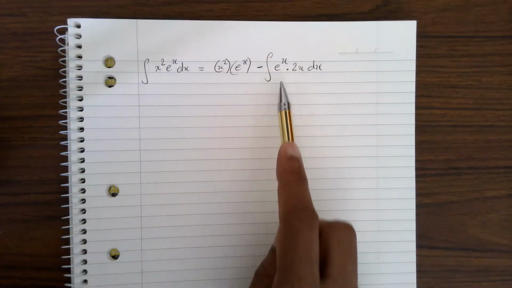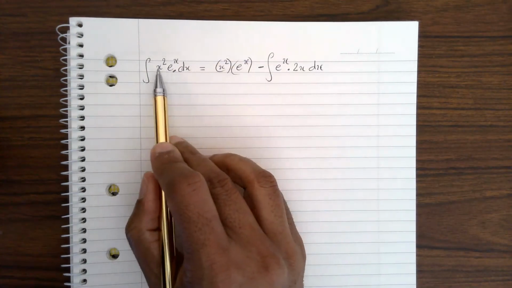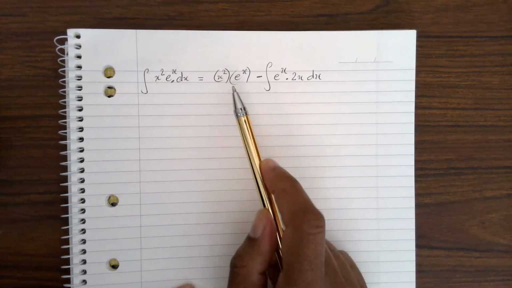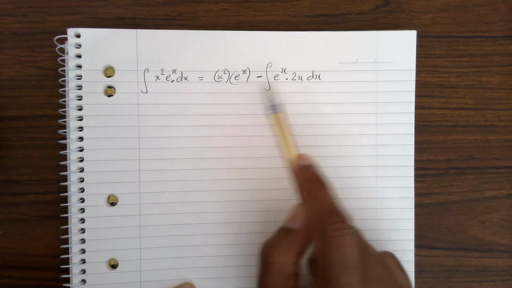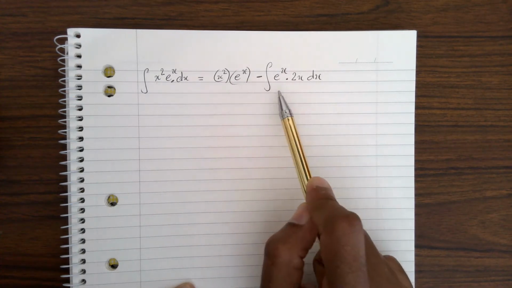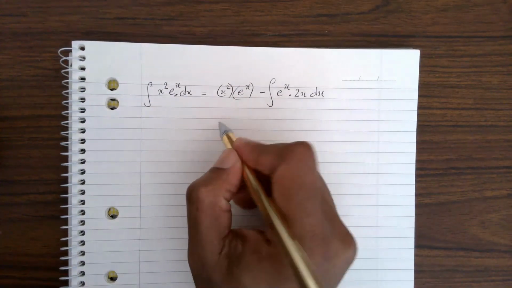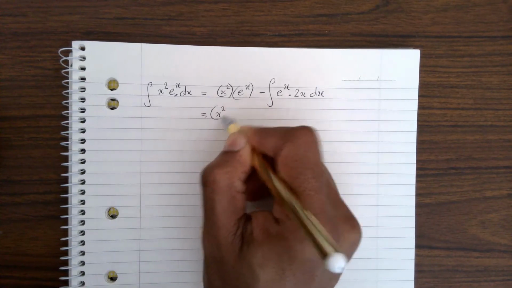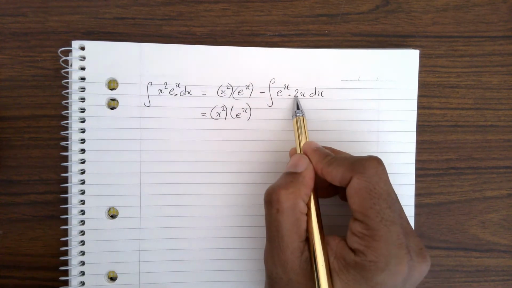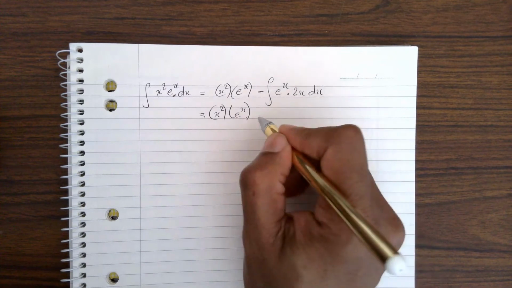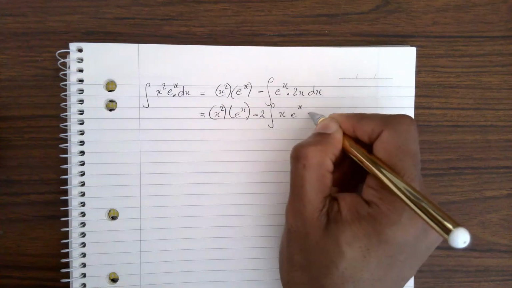So I've rewritten the question here. So far this is what we've come up with. The integral of x squared e to the power x is equal to x squared e to the power x minus the integral of this. So we've already applied integration by parts once, and this is what we come up with. So we'll try and simplify this expression here. Okay, so this is equal to x squared e to the power x. That 2 is a constant, so it can come outside the integral sign. And I'm left with x e to the power x dx.